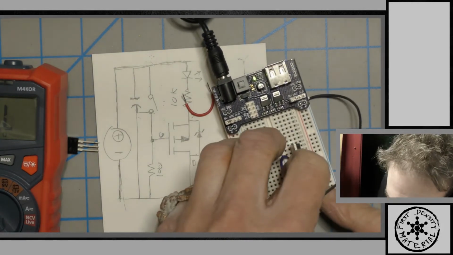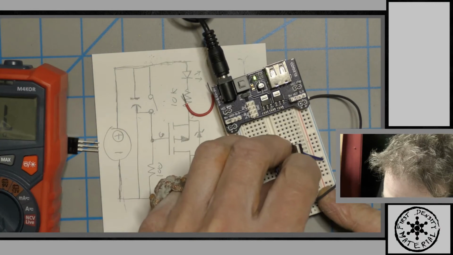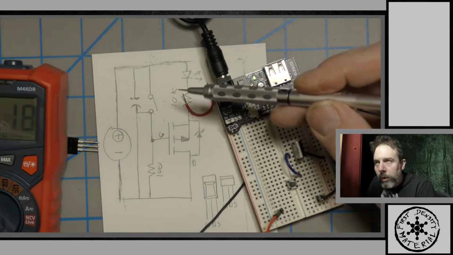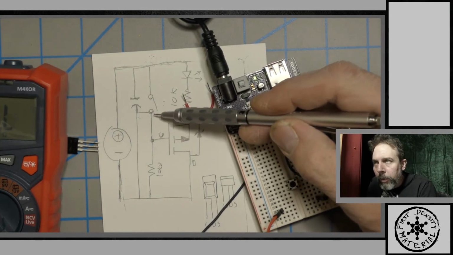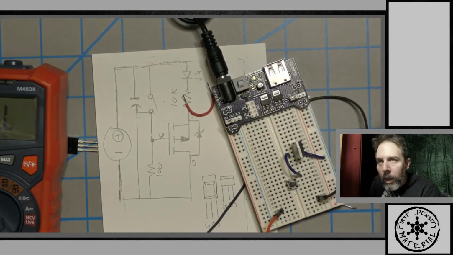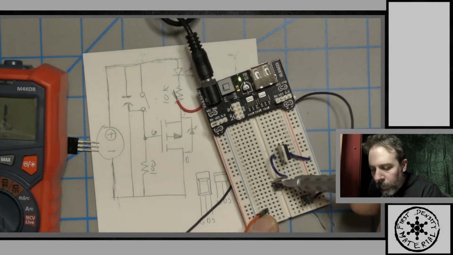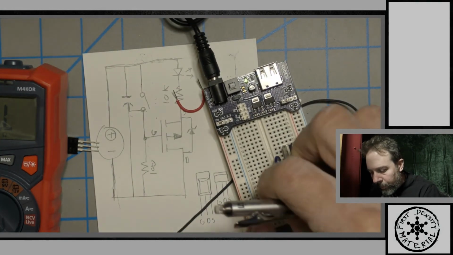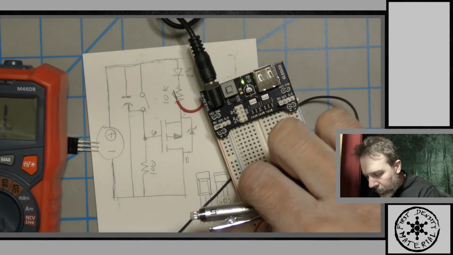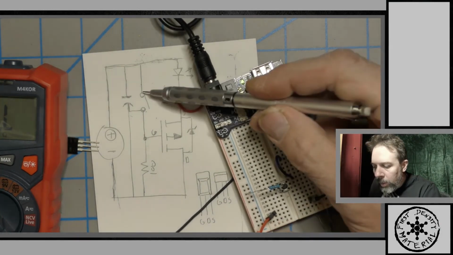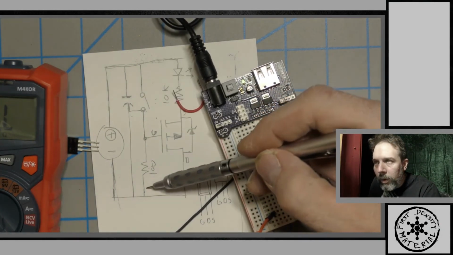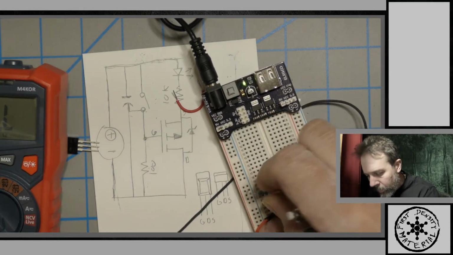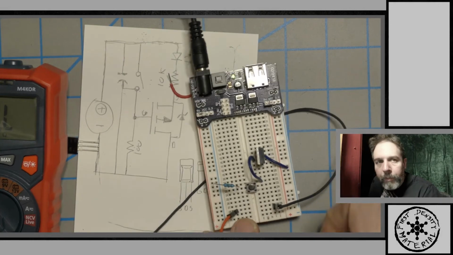So the gate is going to be hooked up to the switch, this one right here. So I'm going this way first. And since the switch has a passive, where's the resistor going? It's going into negative. Just like that.